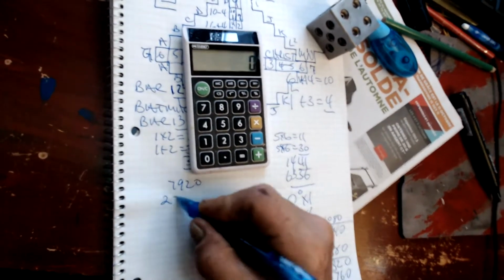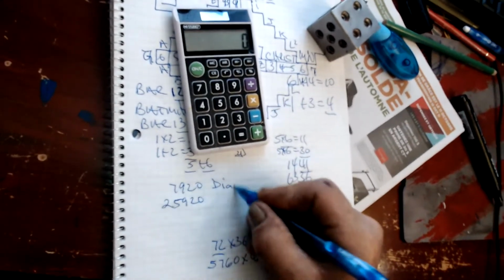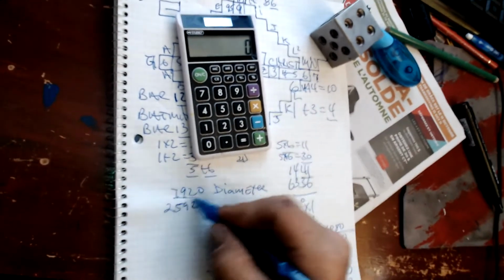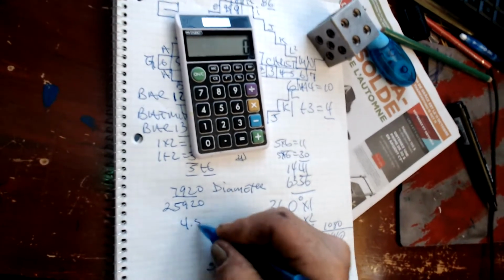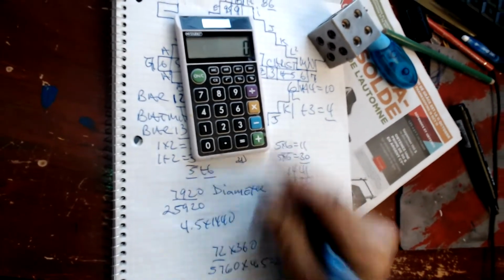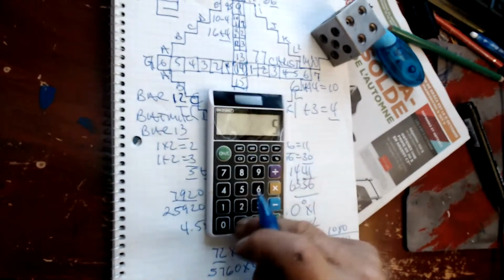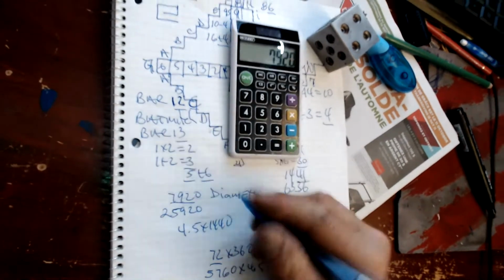7920, 2 and 5, 920. This is Earth's diameter. Earth is 7920 diameter. 4.5 times 1440. 4.5, no, it's 5.5 times 1440, is it? Yeah, 5.5.